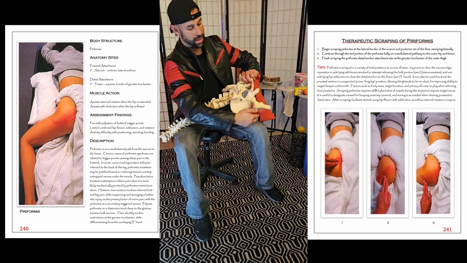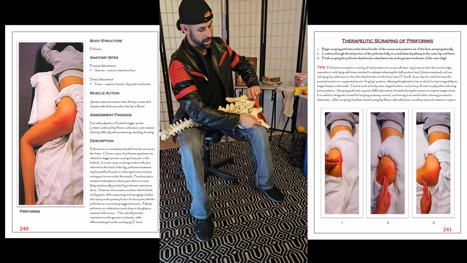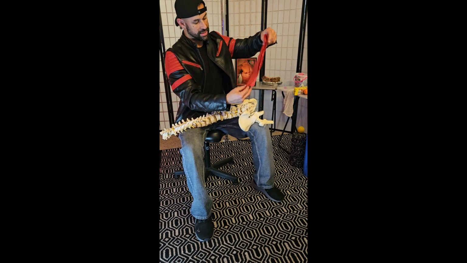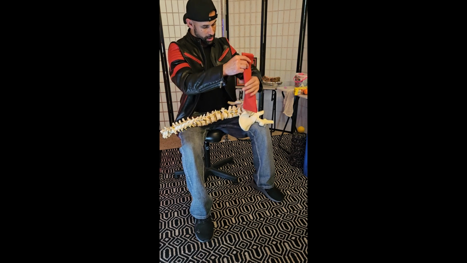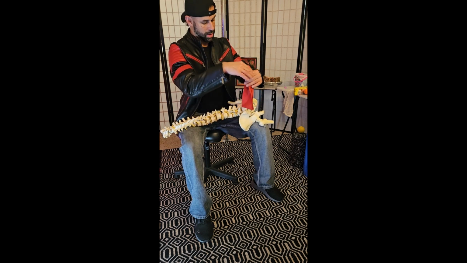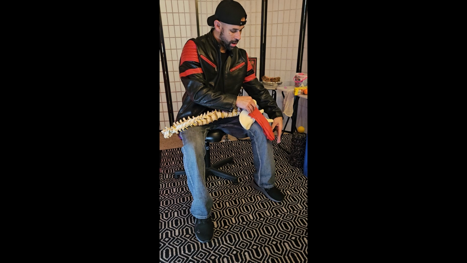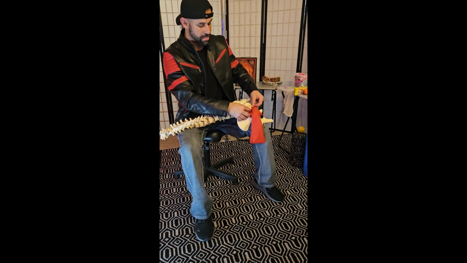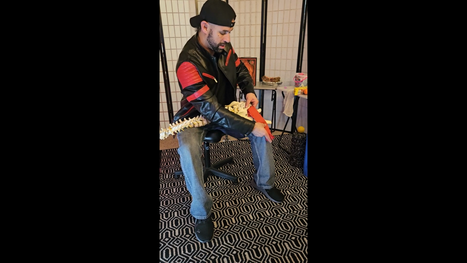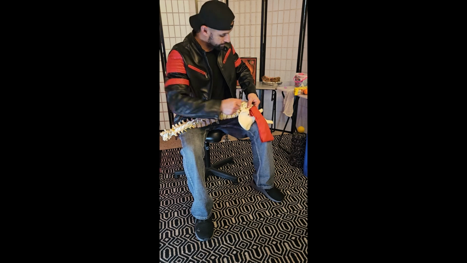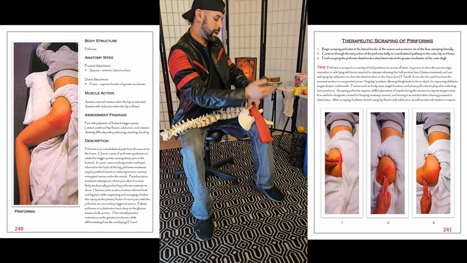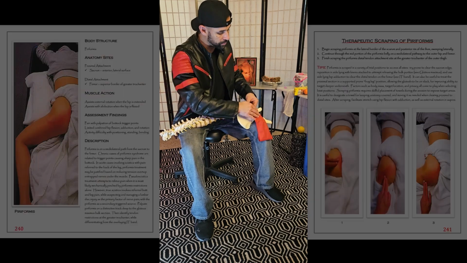So we have our sacrum here, and we have the head of the femur, in which anatomically we know that a piriformis sits at an angle very much like this. It begins on the anterior margin of the sacrum here, and it moves at an angle towards the femur, attaching to the back end of the greater trochanter. All of this is referenced within the Therapeutic Scraping Essentials manual, by the way.